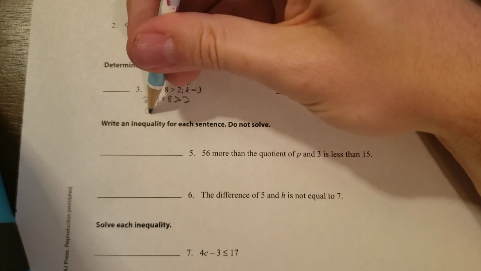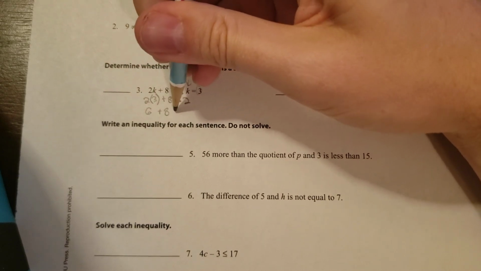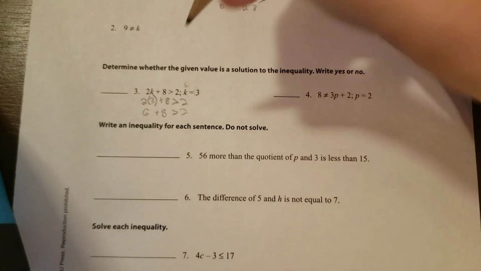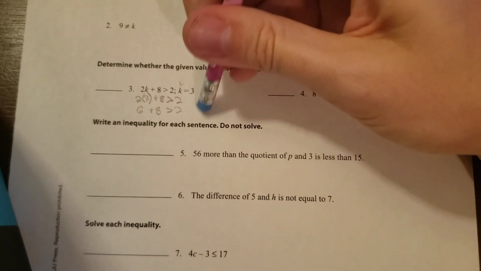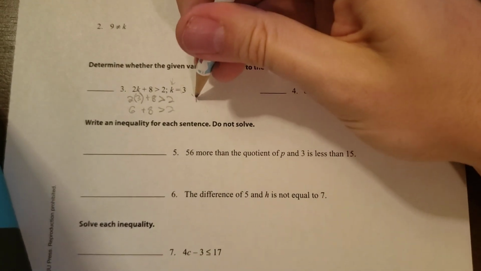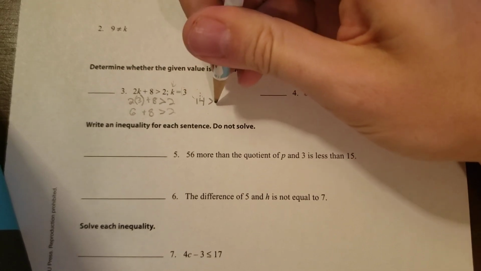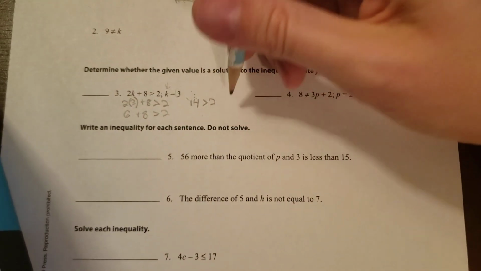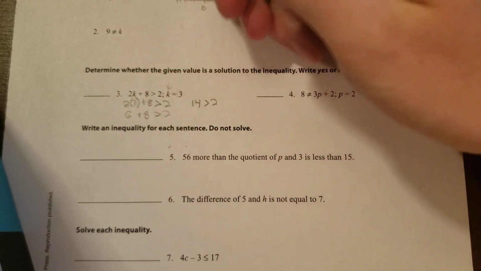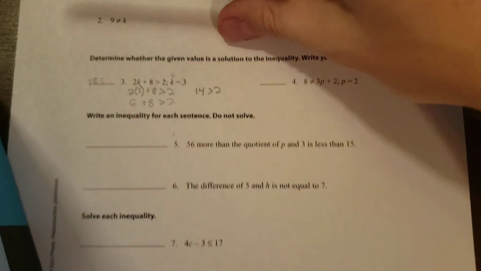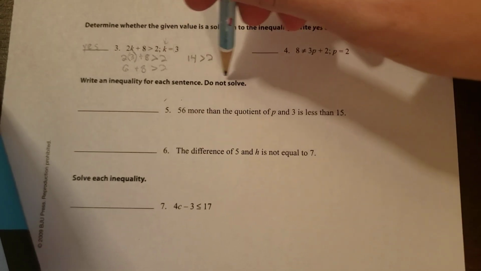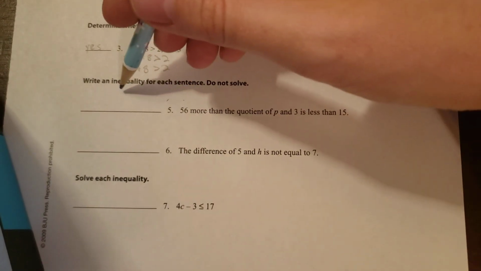2 times 3 is 6, plus 8 is greater than 2. Well, 6 plus 8 is 14. And it is true that 14 is greater than 2. That is a true statement. 14 is greater than 2. Okay, moving forward.